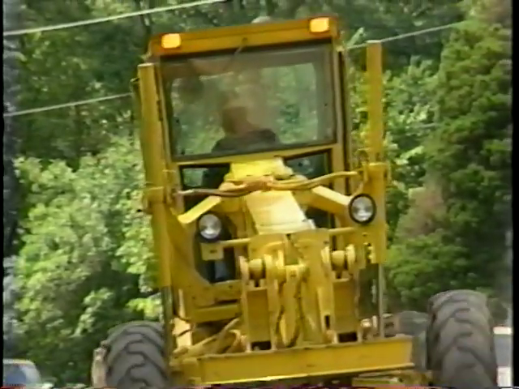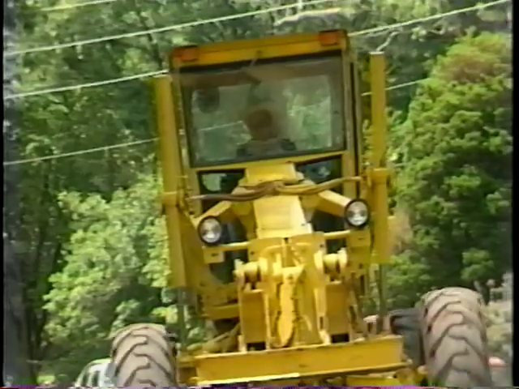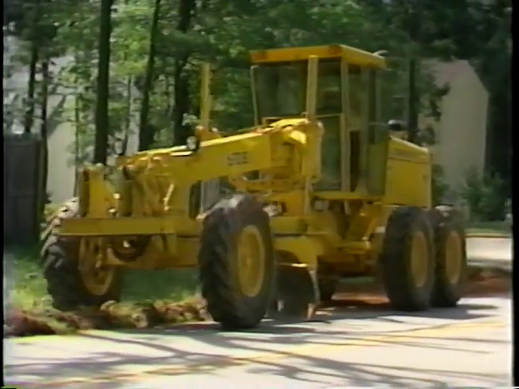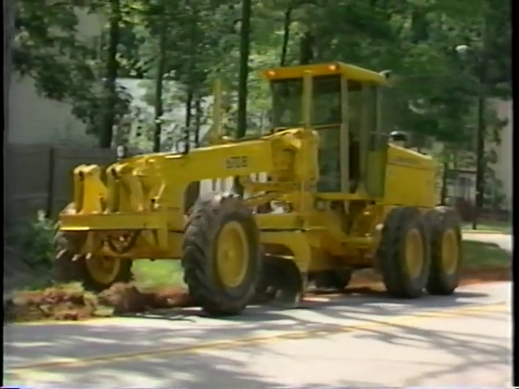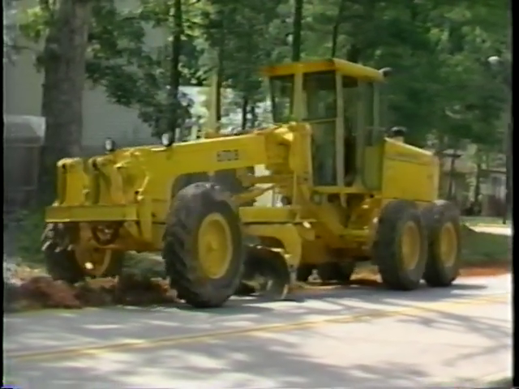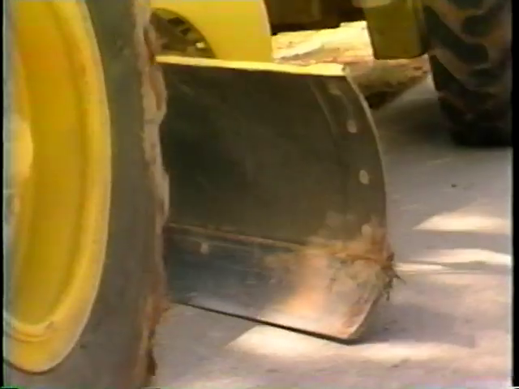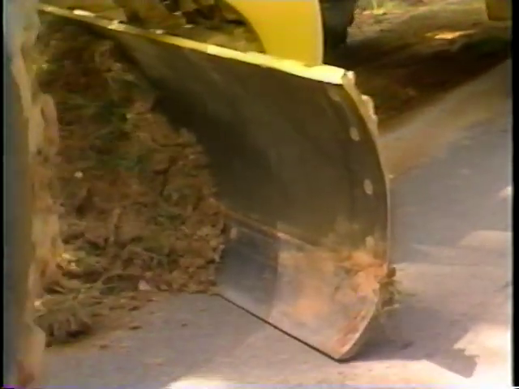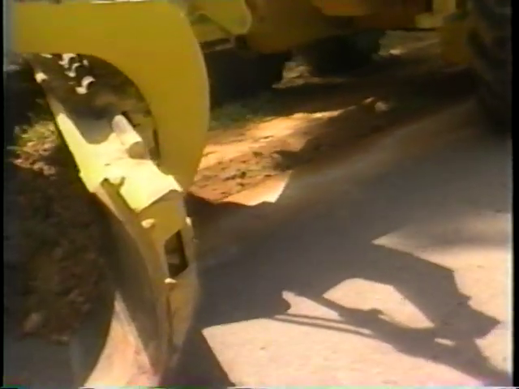Use a front wheel lean of 10 to 15 degrees in the direction that material is being moved. Operating speed is relatively slow, about 3 to 5 miles per hour. This prevents the blade from bouncing and creating an unevenness in the finished shoulder. The reshaped shoulder is flush with the edge of the pavement. Take care not to cut into the pavement with the edge of the blade.